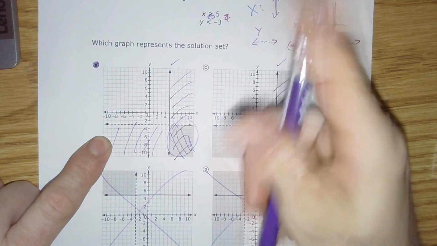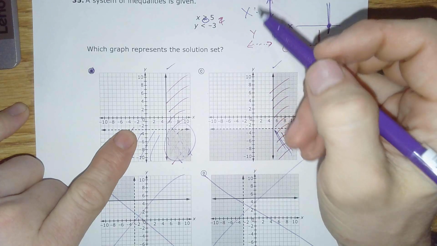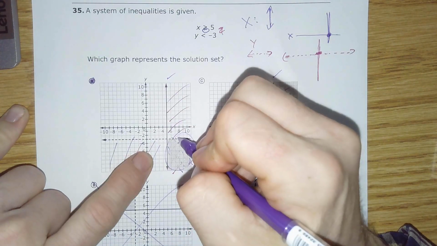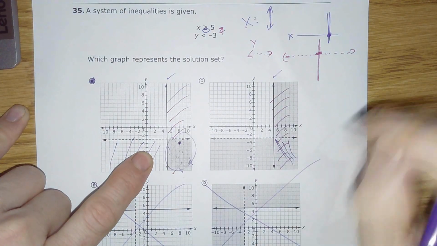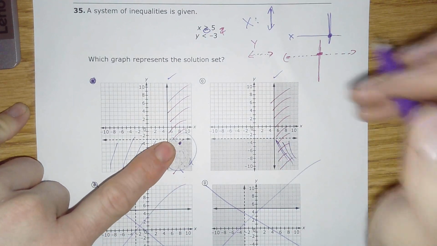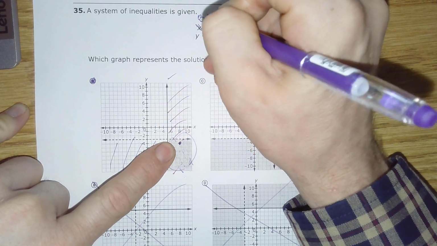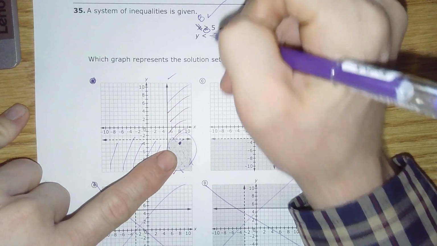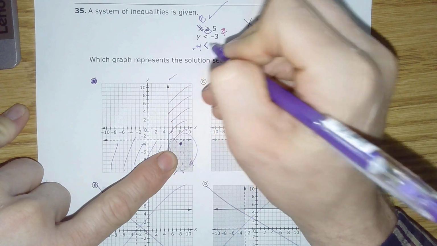Another way to check this is to use a test value. Let's put in a point right here and test that. My x value for that is 8. Is 8 greater than or equal to 5? Yes, it is. It's true. And then here is my y value, -4.